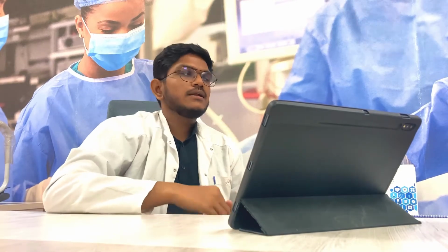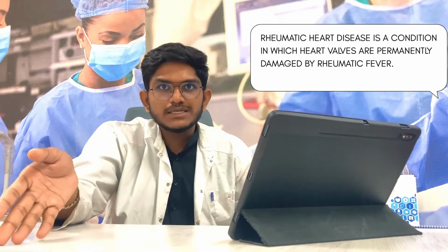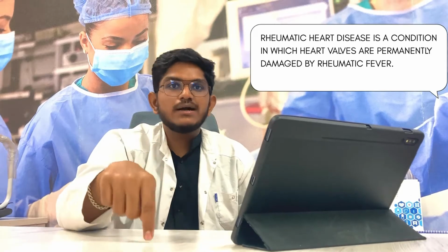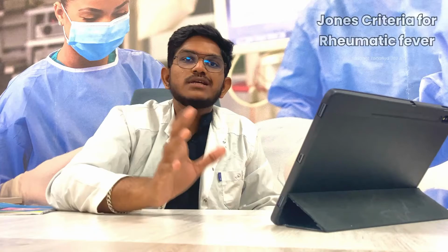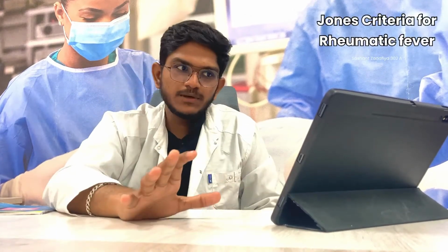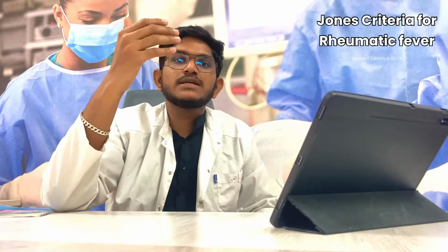It mostly occurs in children in the age group of 5 to 15 years, and it can lead to various serious complications, mainly to the heart. That's why it is also known as rheumatic heart disease. For rheumatic fever, there is the Jones criteria. The Jones criteria is mainly for the symptoms, like how the symptoms follow up.